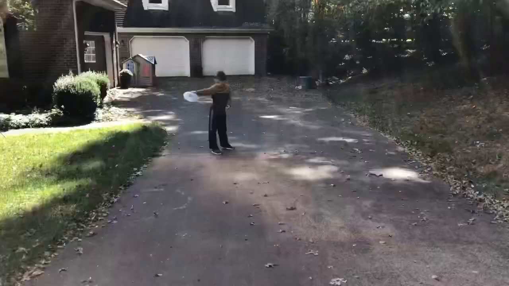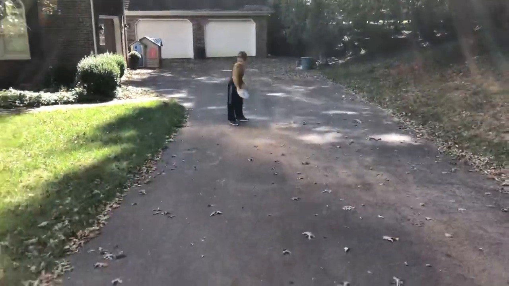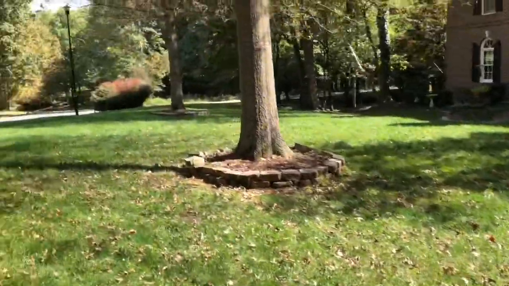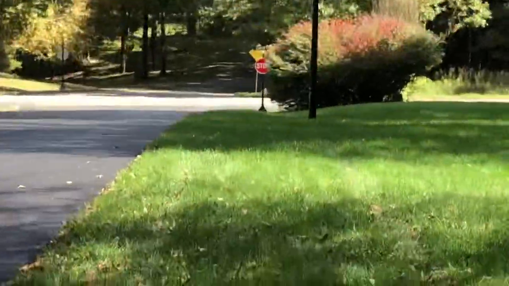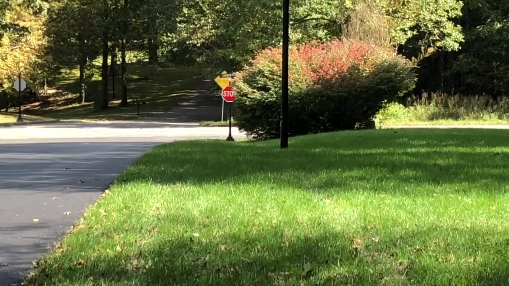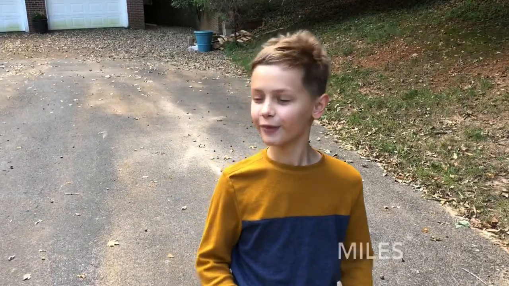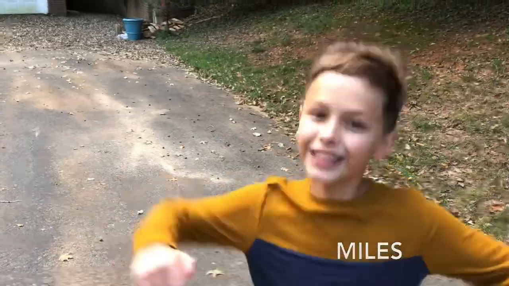Yes! Yeah! For our first hole, we're starting from the driveway, going around the oak tree, and ending up down at the stop sign. Should be a par 4. Miles here. Feeling good about this one. Let's go for the win. All right, I'm gonna keep this short. No way I'm letting these guys beat me.